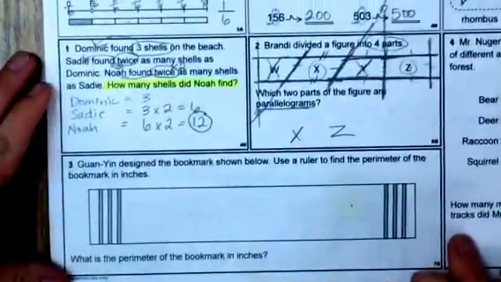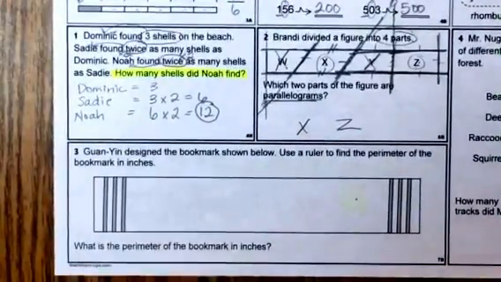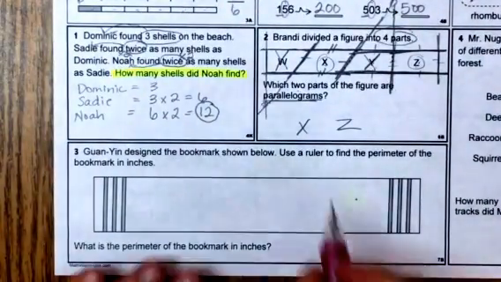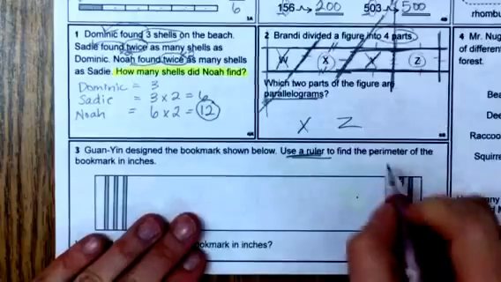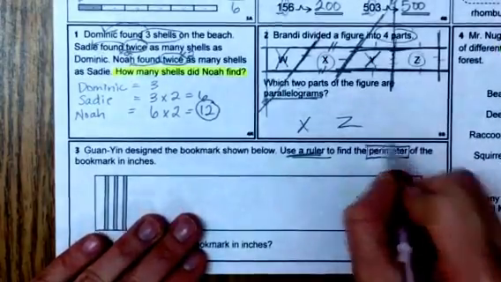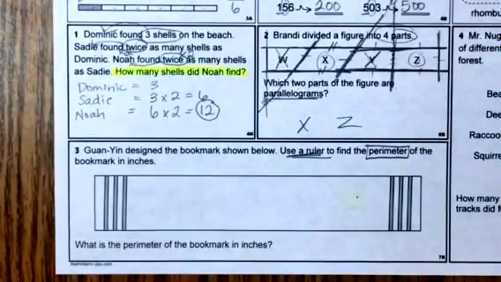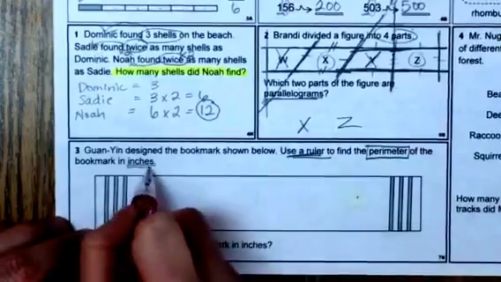Number 3. Juan Jin designed the bookmark shown below. It says to use a ruler to find the perimeter, which is the outer length of the bookmark in inches.